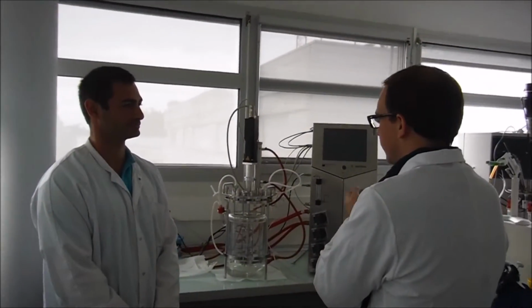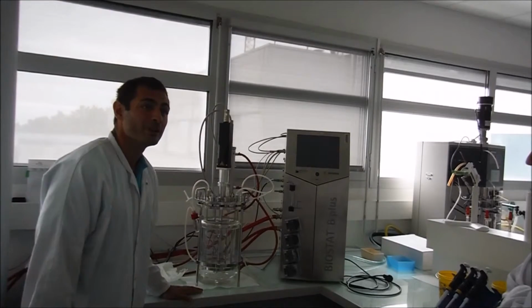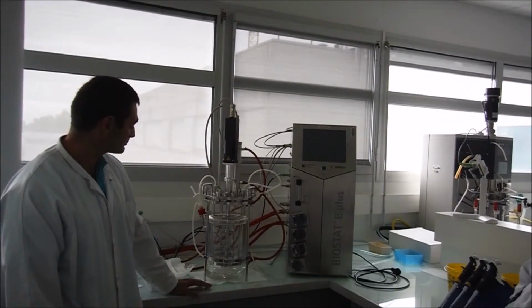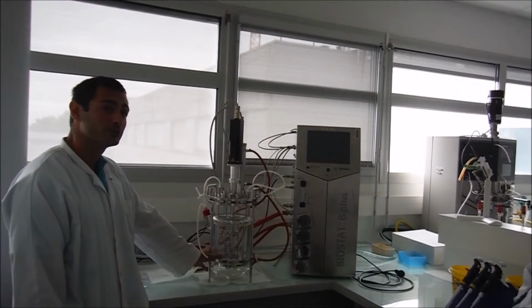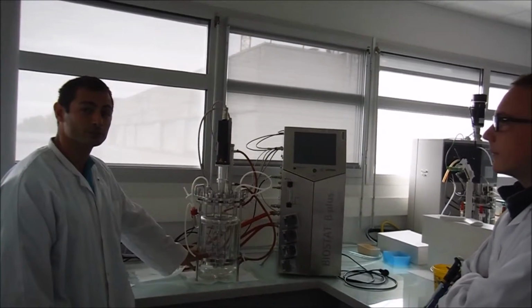So let's get more information about the bioreactor with Laurent, my colleague at ENSTBB. Hi Laurent, can you describe the system please? Hi, you can see there a 5 liters bioreactor which can be inoculated with preculture.